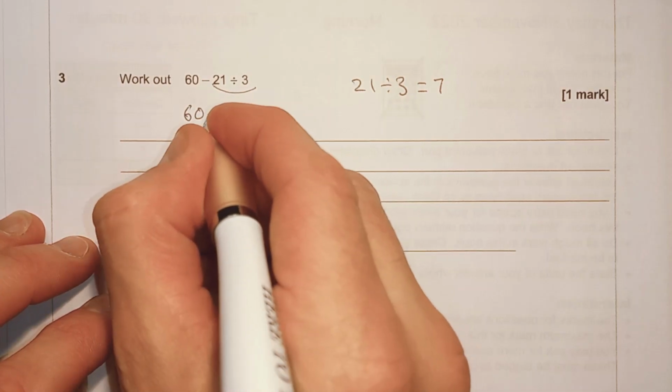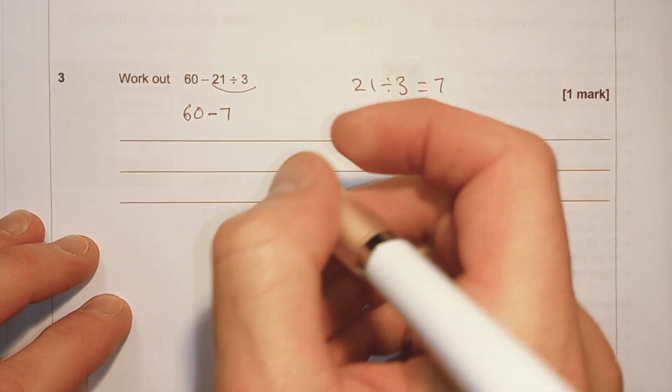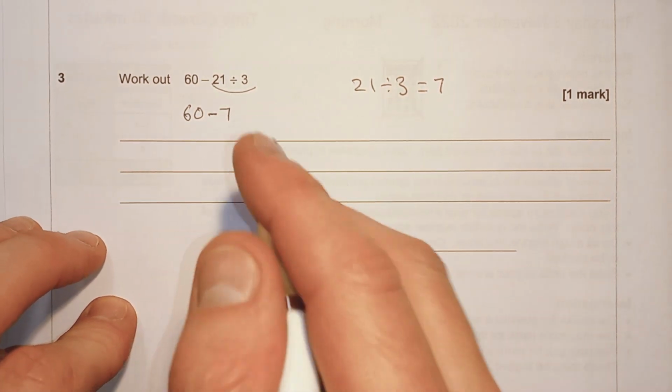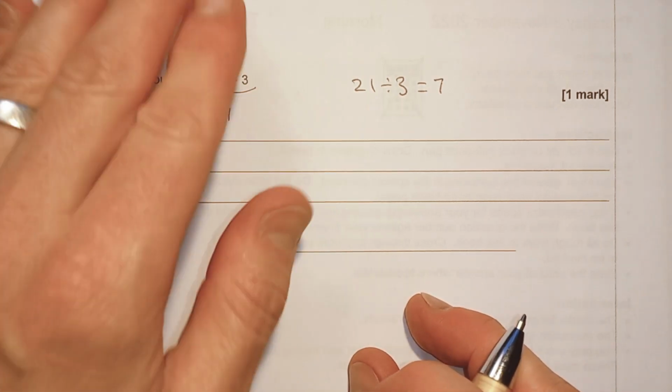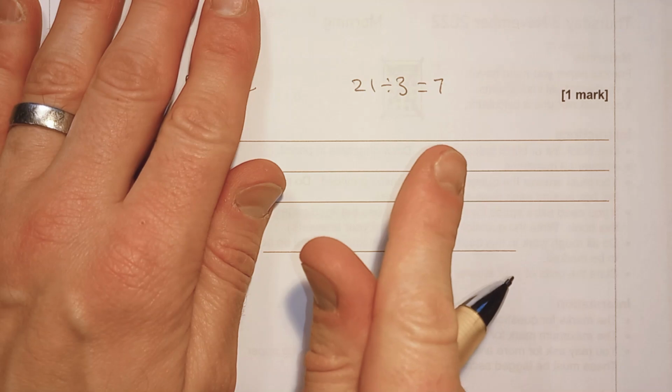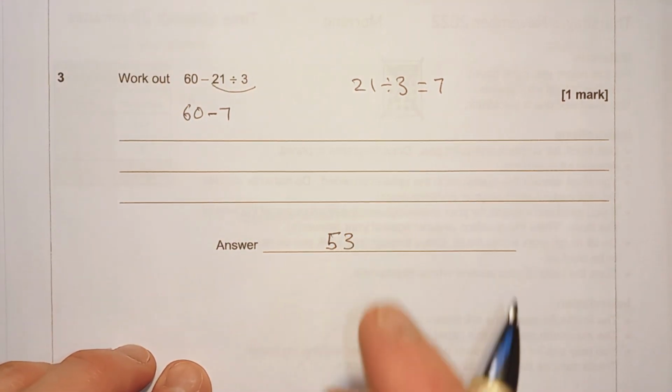with the 7. So 60 minus 7. And we could write this as a column, but actually we can just count back from 60. So 59, 58, 57, 56, 55, 54, 53. Okay.